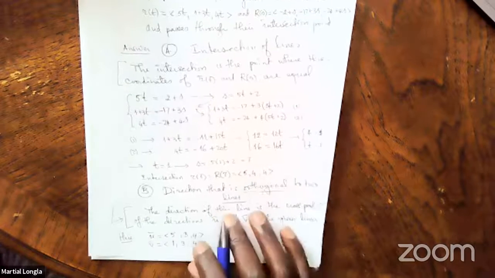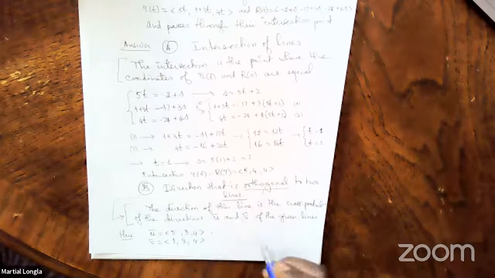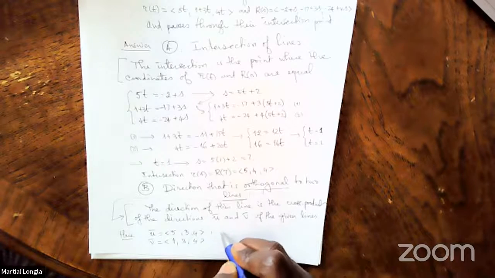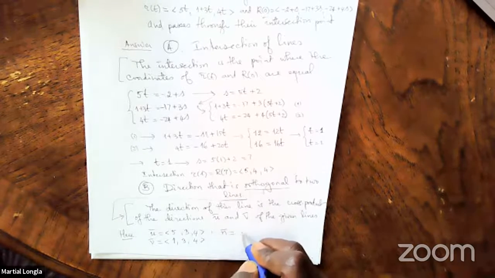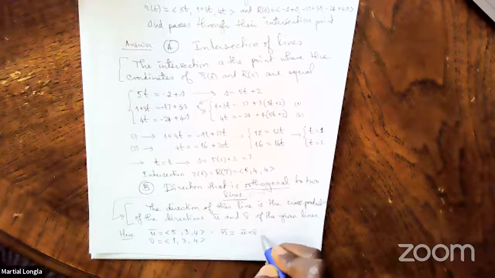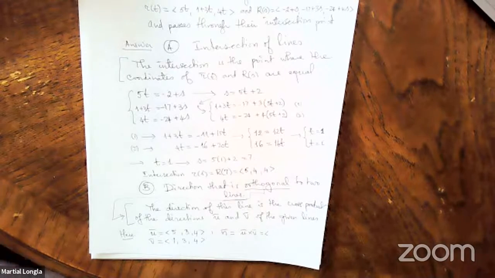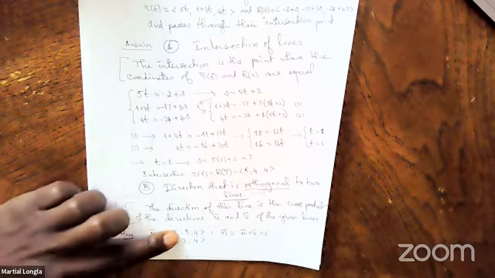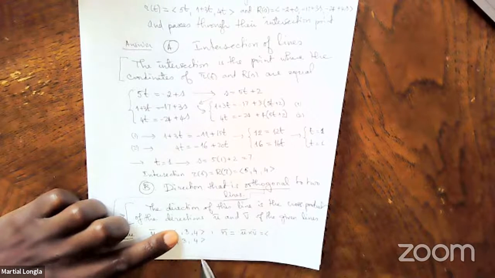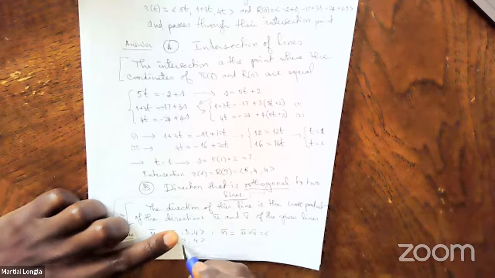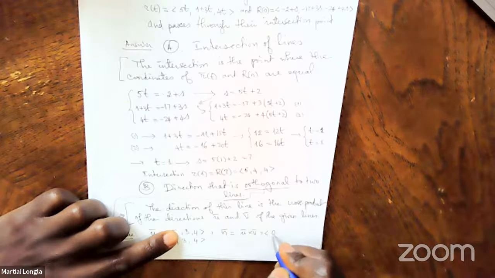We already found an intersection point, and now we find a direction that is orthogonal to the two. That's U cross V. And how do we do U cross V? That's it right here. We cover this and we take this minus that. So 12 minus 12, that's 0 for the first component.